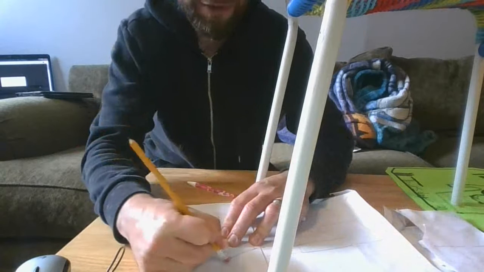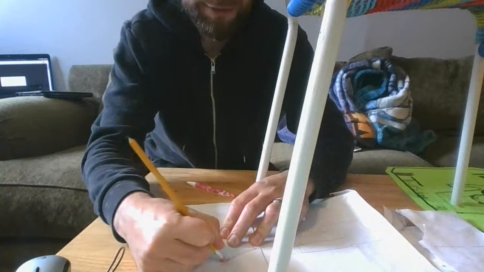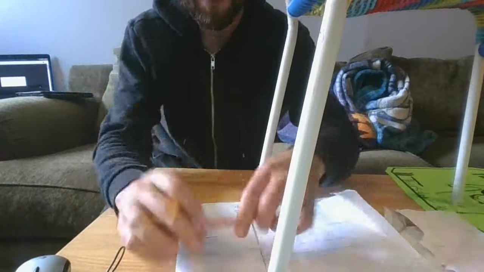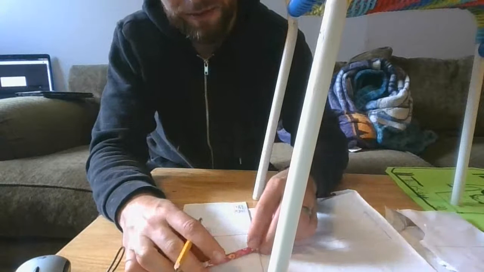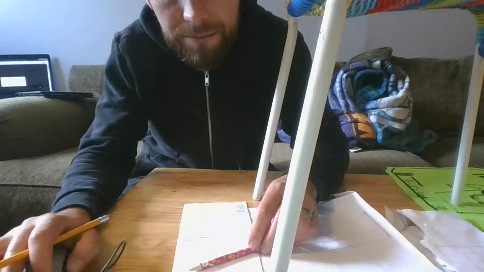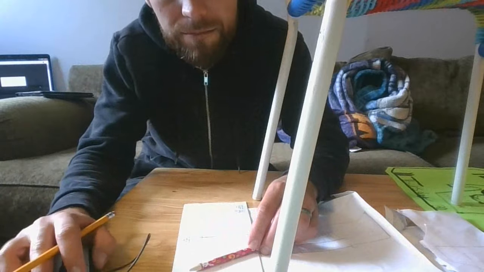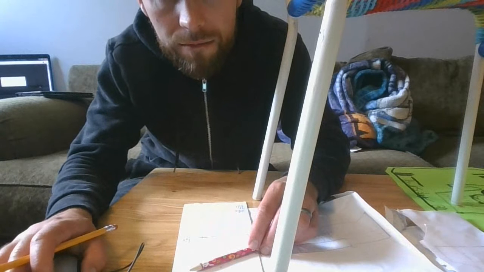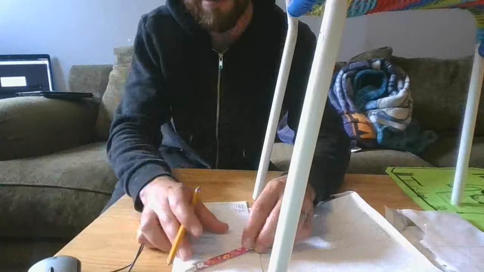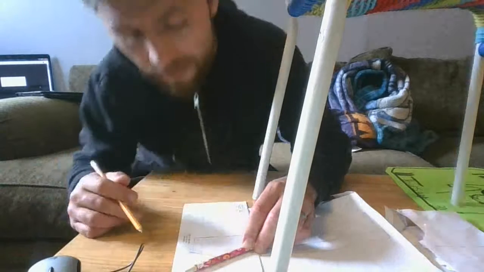So what I'm going to first do is increase the roof line. Take a look again. Yeah, it's just in the front.